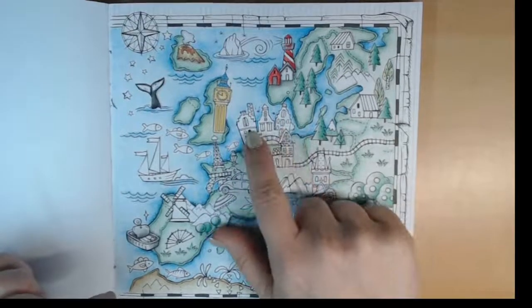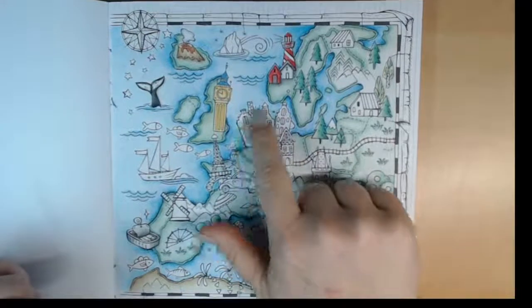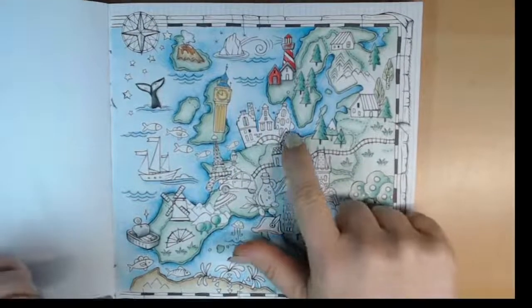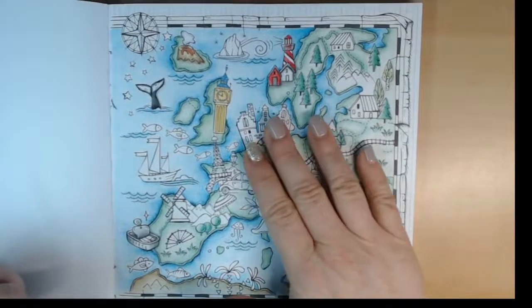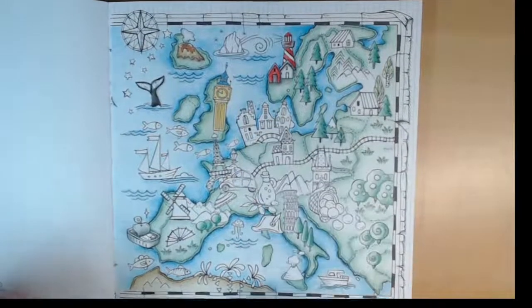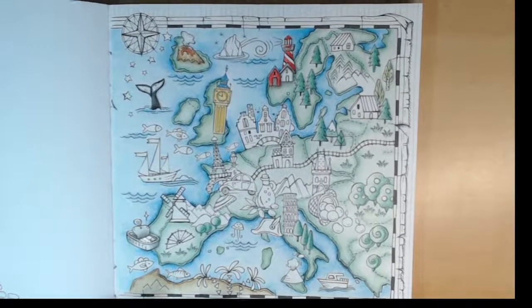This is like a Holland buildings, and this German one. And yeah, I had to look him up to get a reference photo, just because I'm that way.